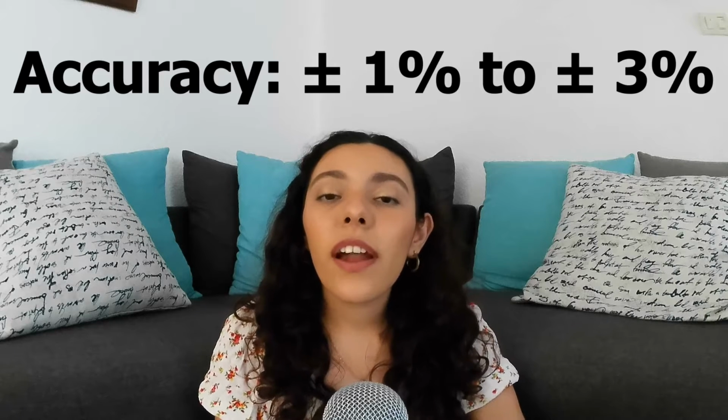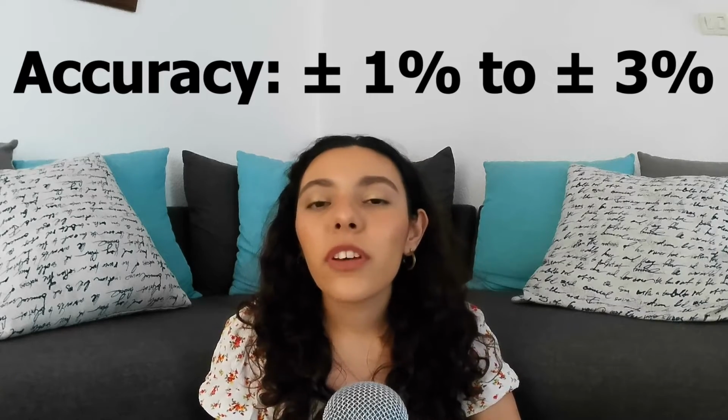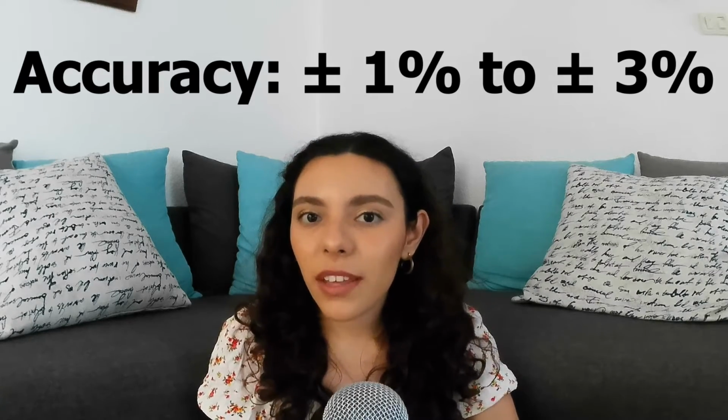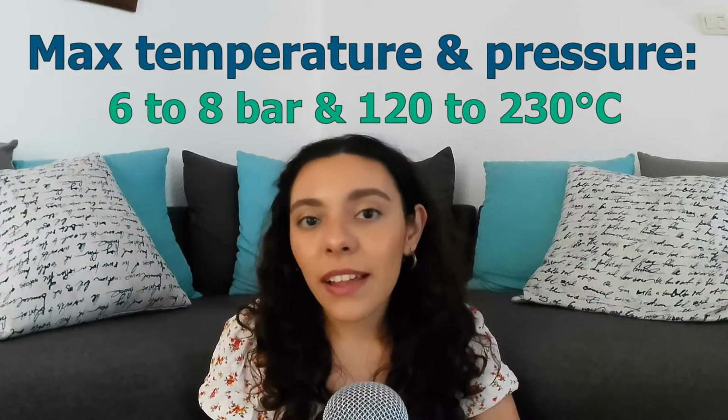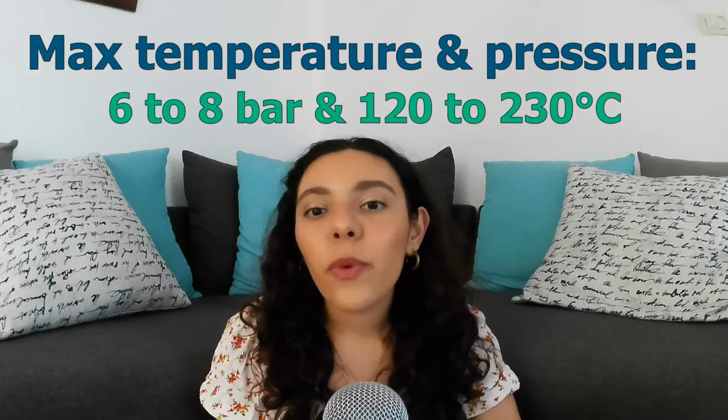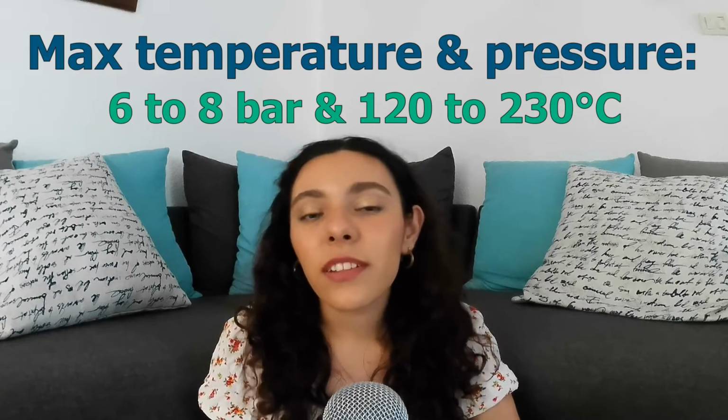The general accuracy of the aerometer is plus or minus 1% to plus or minus 3%, and they admit maximum service pressures and temperatures of 6 to 8 bar and 120 to 230 Celsius degrees respectively. Viscosity less than 50 centipoise will influence the reading. At higher viscosities or at high flow rates, it is advisable to work with an intermittent flow to capture the position of the float during periods of zero flow. Their relative density measurement range is 0.5 to 4, and they have temperature compensation. They are suitable for working with clean liquids.